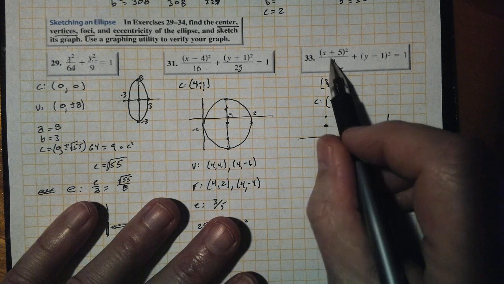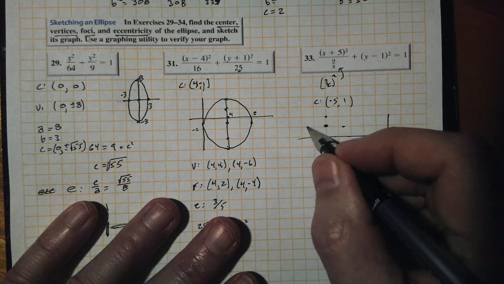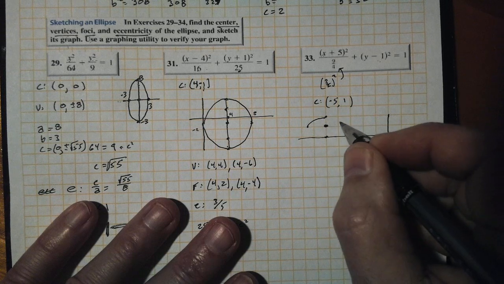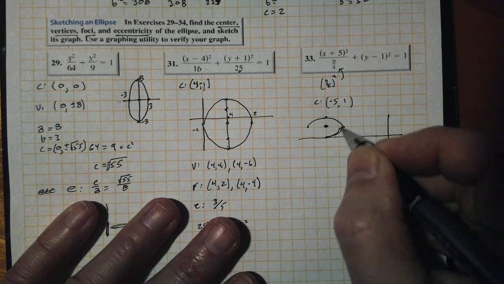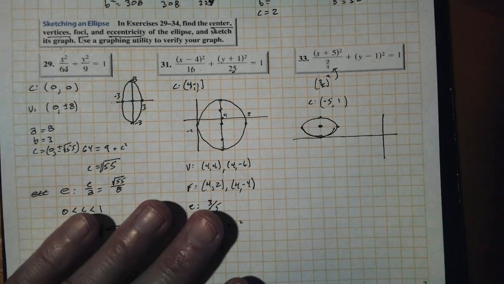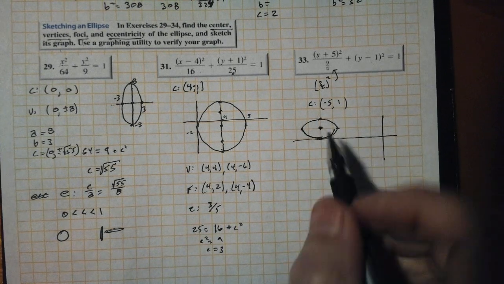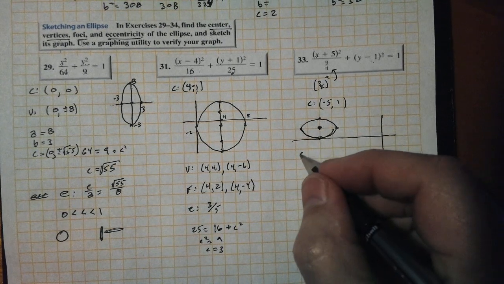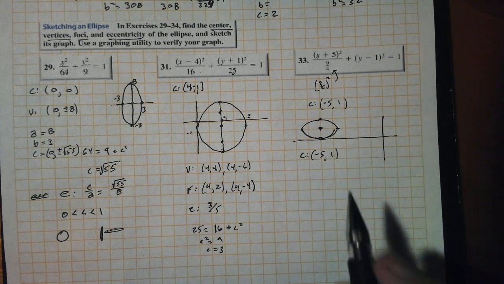I'm going to go right and left 1 1/2, 3/2. Okay, it's a little eyeball looking thing. All right, so that tells me that the center, of course, is -5, 1.